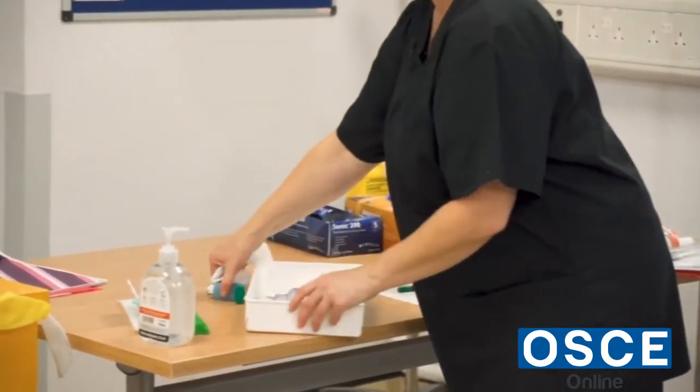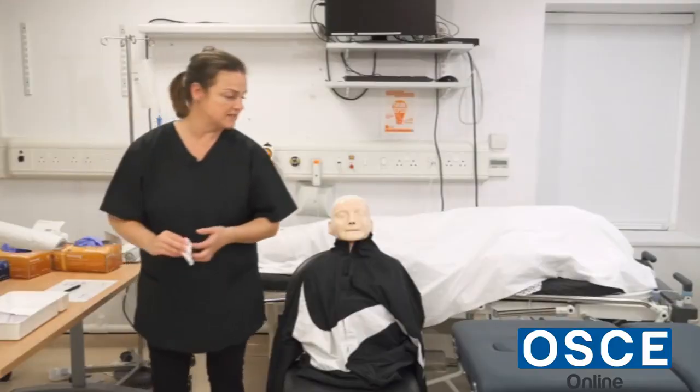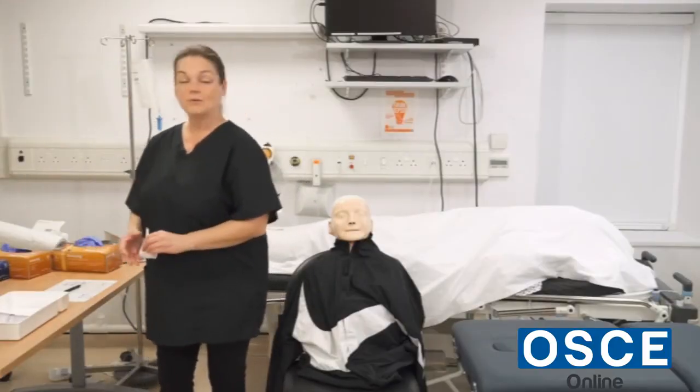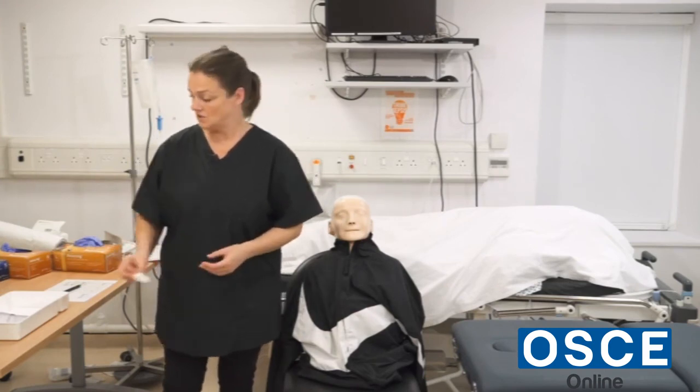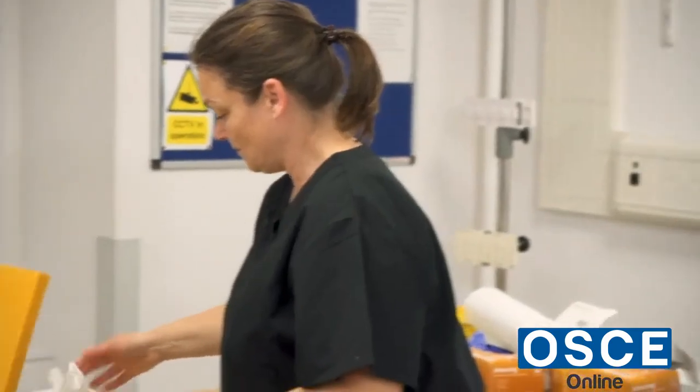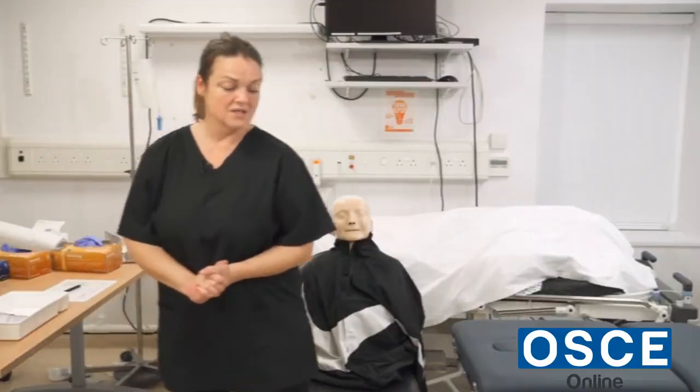And Peter, do you want me to put your inhaler back where I found it? Yeah, he does. And I would write in the nursing notes anything, and I would leave then. So, putting that in his household waste. Gel my hands before I leave the house. And that would be the end of the inhaled medication scenario for the OSCE.